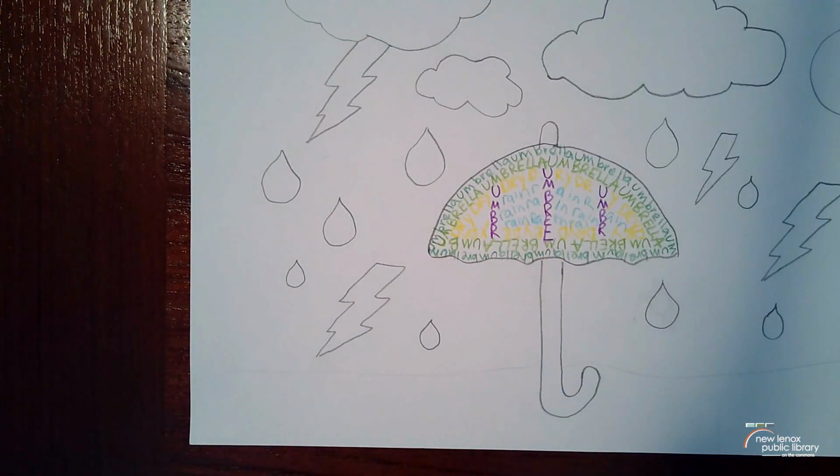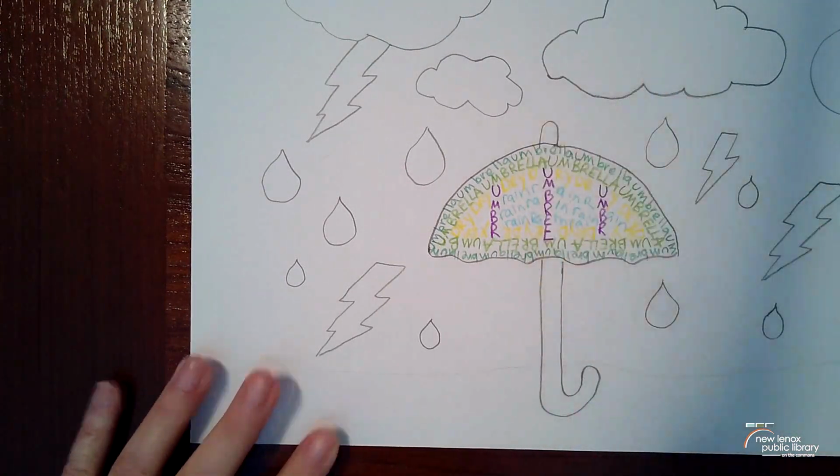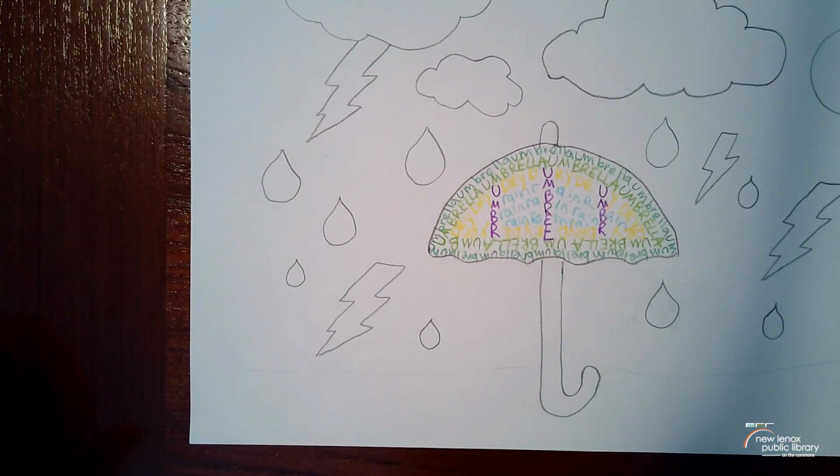Right. So now what we have left is our handle, and I'm going to use black for that.